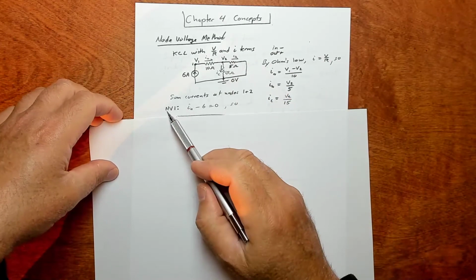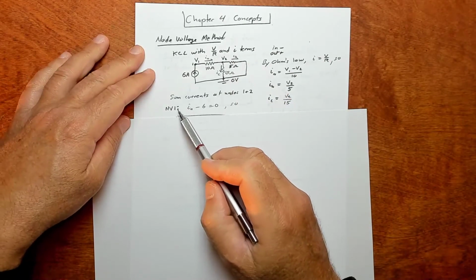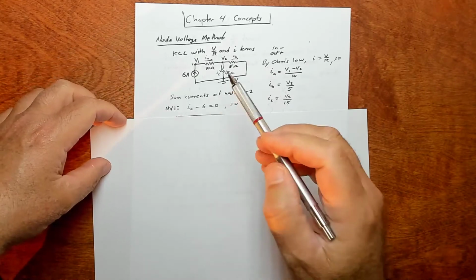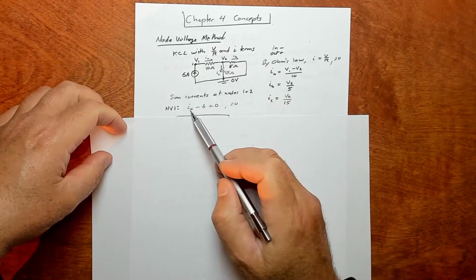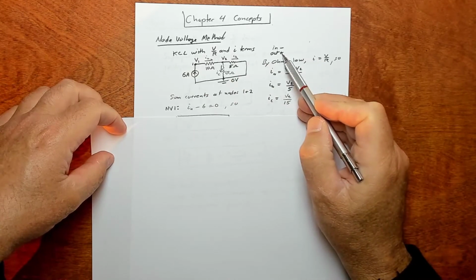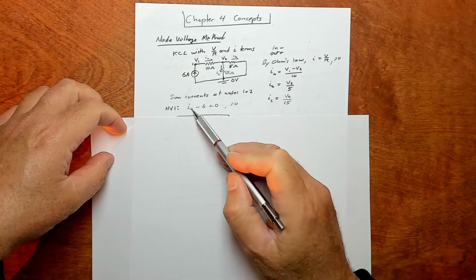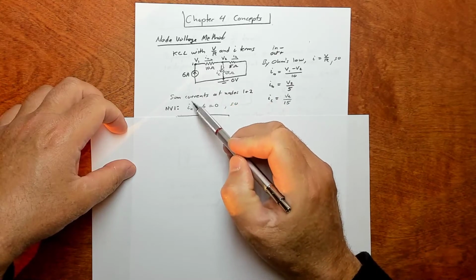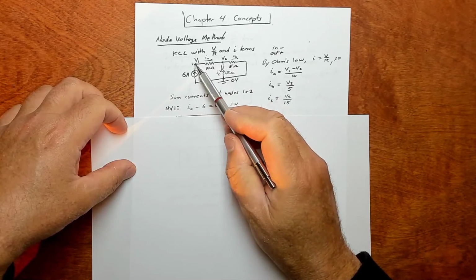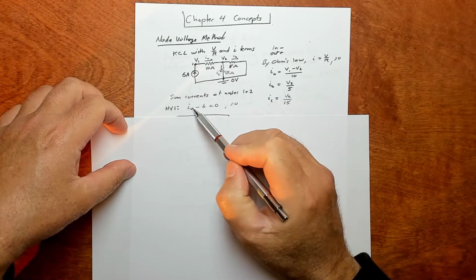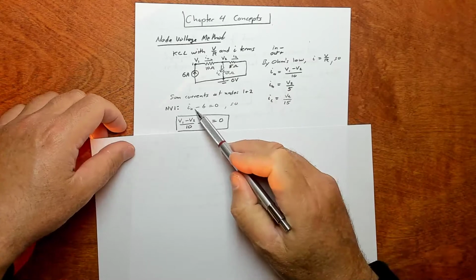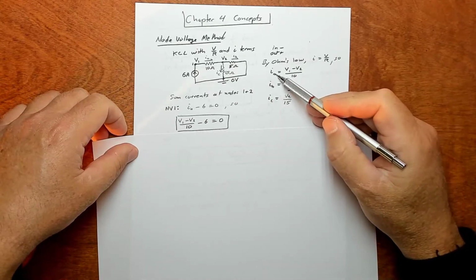So I use this notation NV1, which is saying I'm using node voltage at node 1. And so we have our convention here. Out is positive and in is negative. So we have I sub A leaving node 1. So that's positive. And we have 6 amps coming into node 1, so that's negative. So IA minus 6, they sum to 0. And then plug in your expression for I sub A.